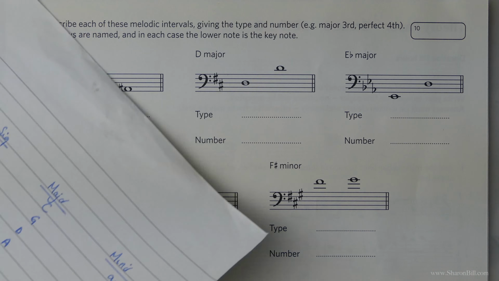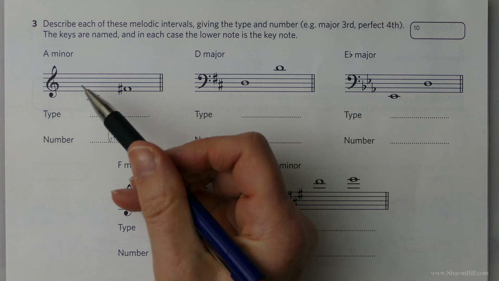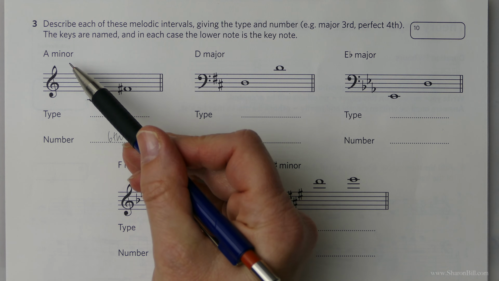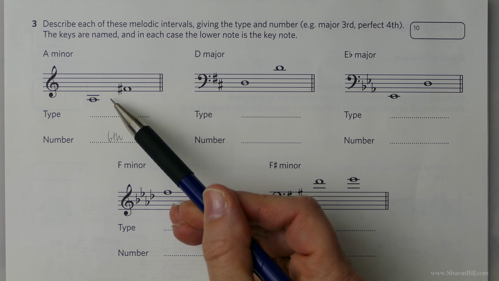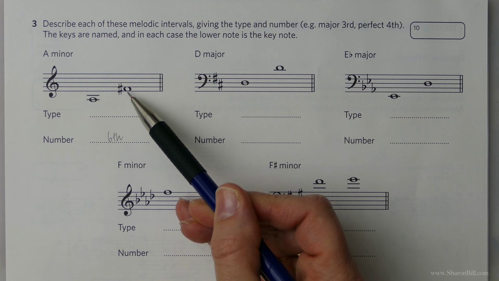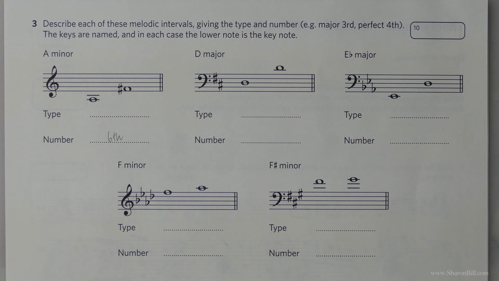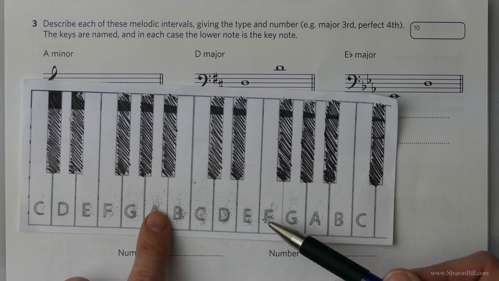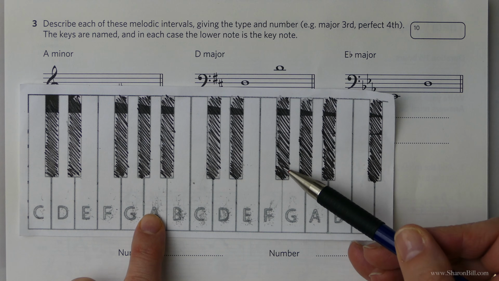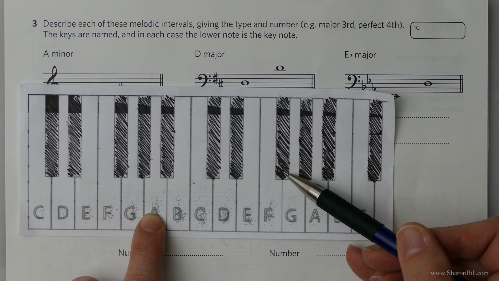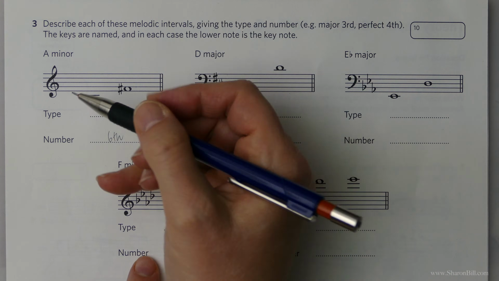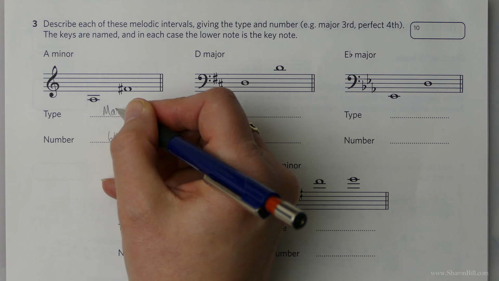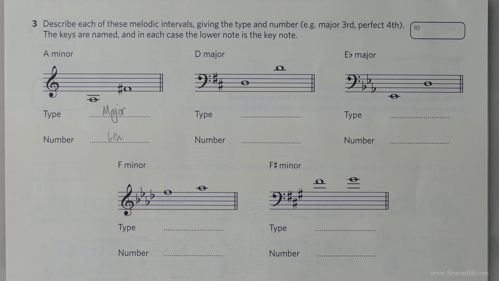So we need to be thinking, is this a major or a minor interval? Minor literally means smaller, major means greater. A major has a key signature of F sharp, C sharp and G sharp. F sharp is part of the major scale, and you can see as well, if I just show you, A to F is smaller, A to F sharp is greater. It's part of the greater step. It's a major interval, part of the major key signature. So it's a major sixth.